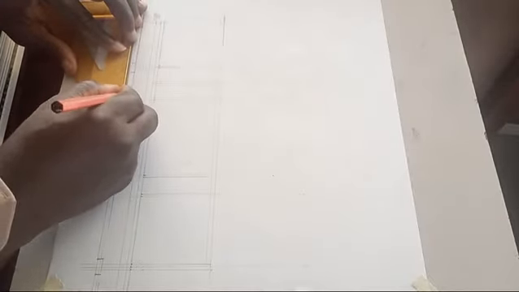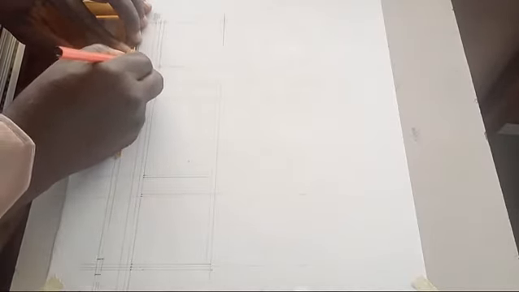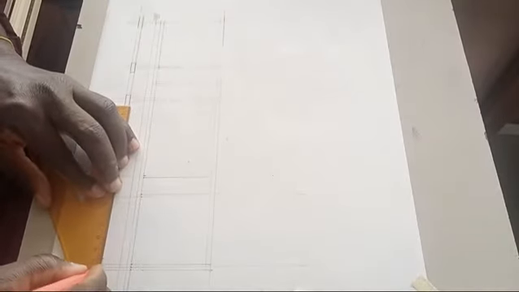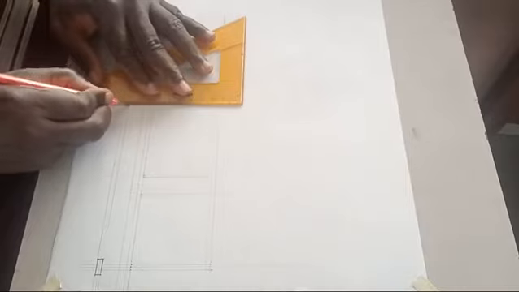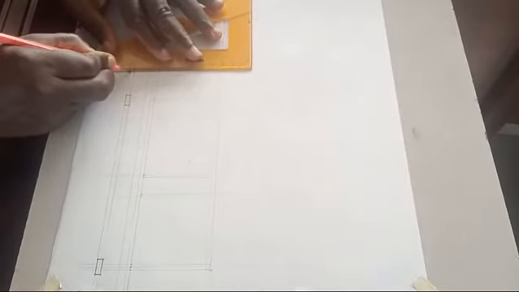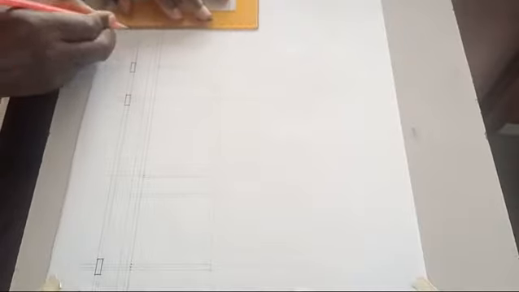So quickly complete your foundation by thickening them out, taking out the outline of your foundation. So now we are done with the foundation.